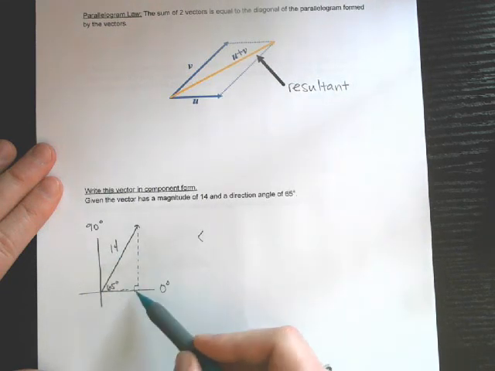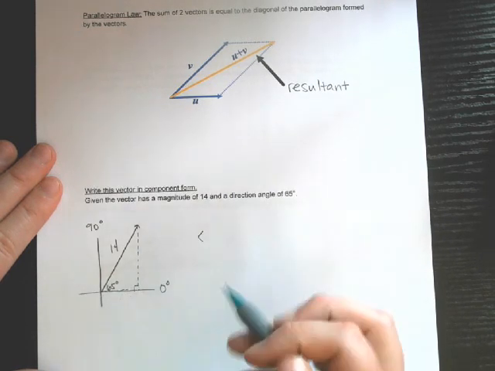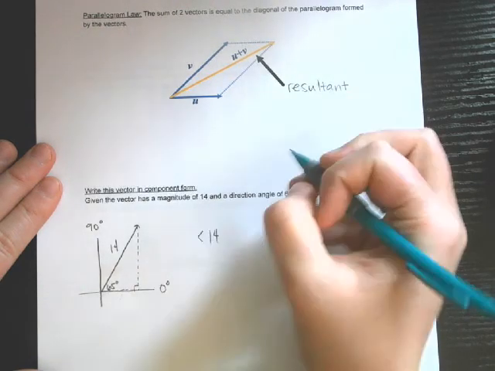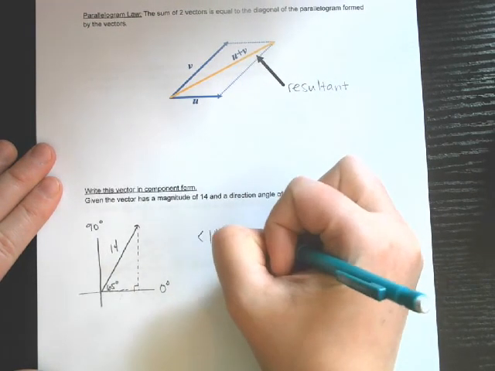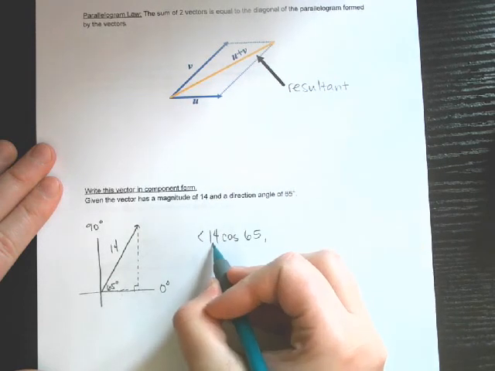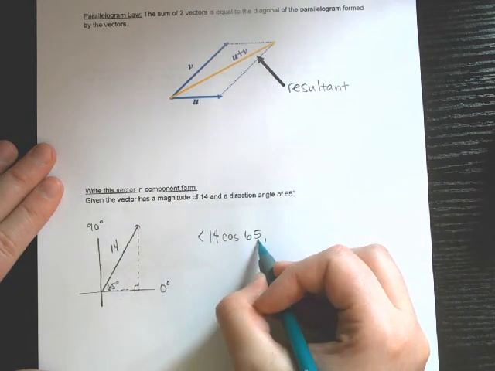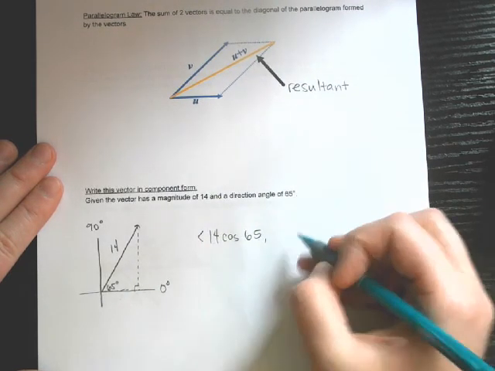So we'll use cosine here to help us, and then cosine will always go with our horizontal component, so we don't always have to look back at this picture. So if I'm going to write it in component form, it's going to end up being 14 cosine of my angle. I start with the 14 because that's my magnitude. Cosine is always going to go with a horizontal, of 65 because that's the direction angle that I have.